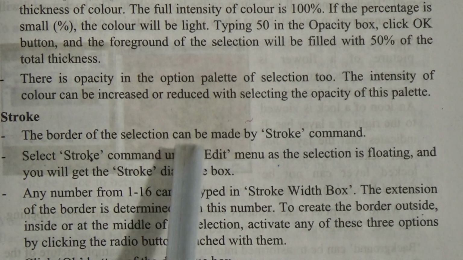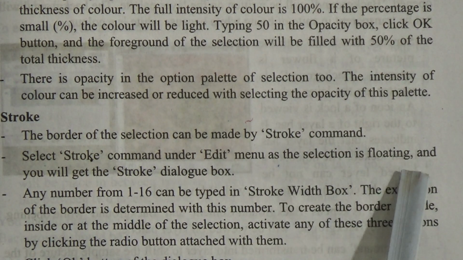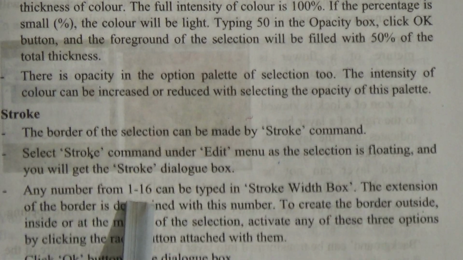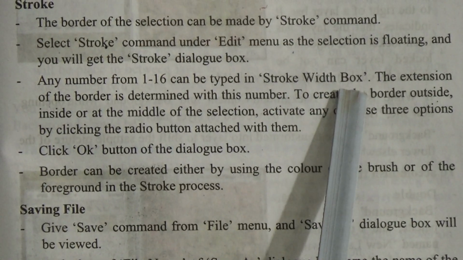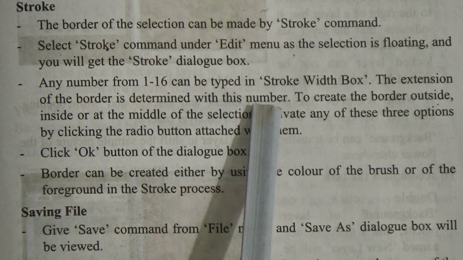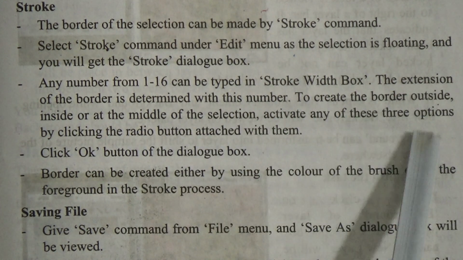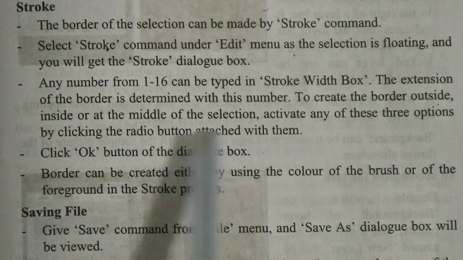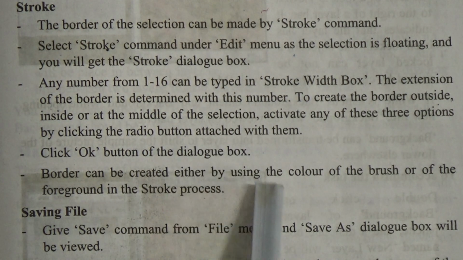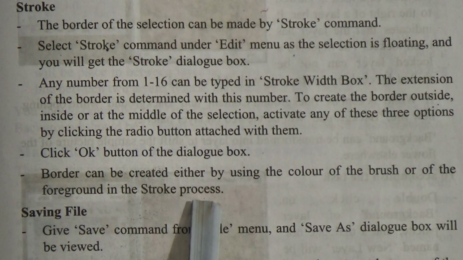Stroke. The border of the selection can be made by the Stroke command. Select the Stroke command under the Edit menu while the selection is floating and you will get the Stroke dialog box. Any number from 1 to 16 can be typed in the Stroke width box. The extension of the border is determined with this number. To create the border outside, inside, or at the middle of the selection, activate any of these three options by clicking the radio button attached to them. Click the OK button of the dialog box. The border can be created using the color of the brush or of the foreground in the Stroke process.